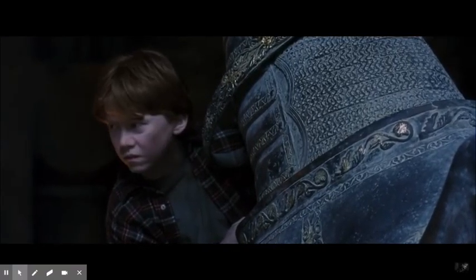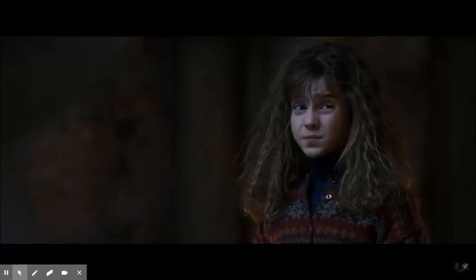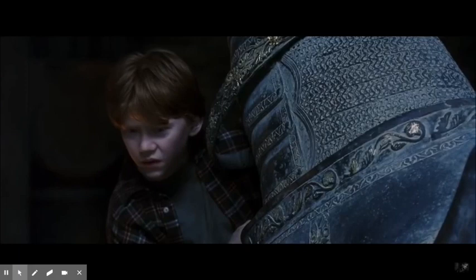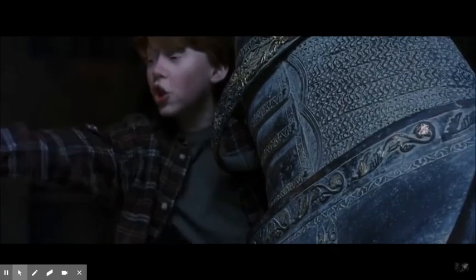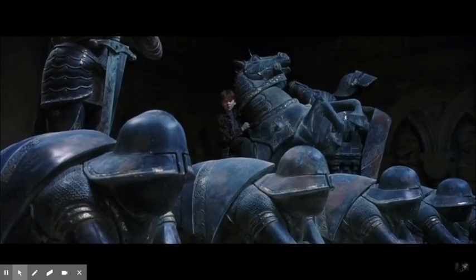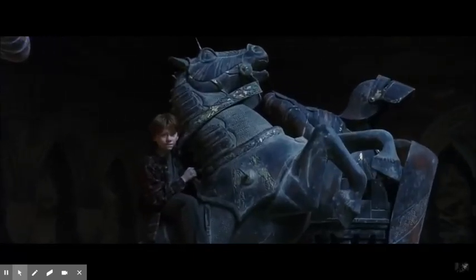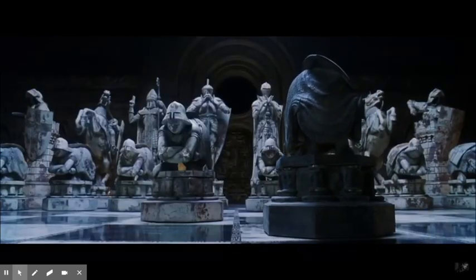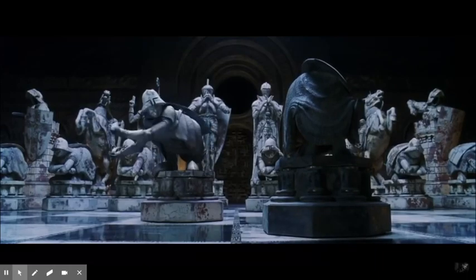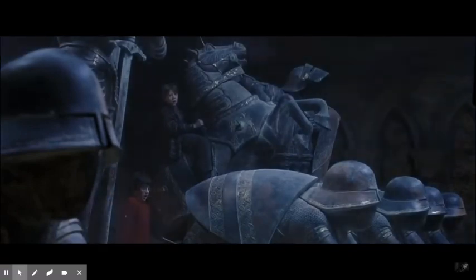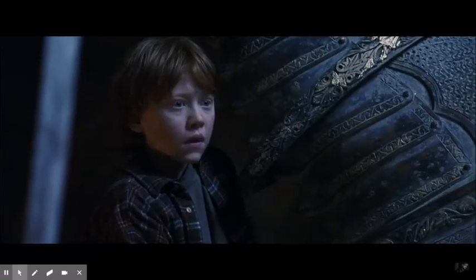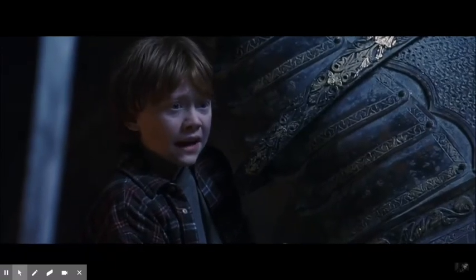Ron, you don't suppose this is going to be like real wizard's chess, do you? You there, D5! Yes, Hermione.